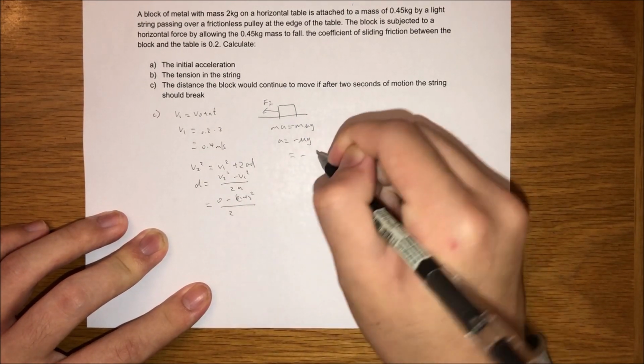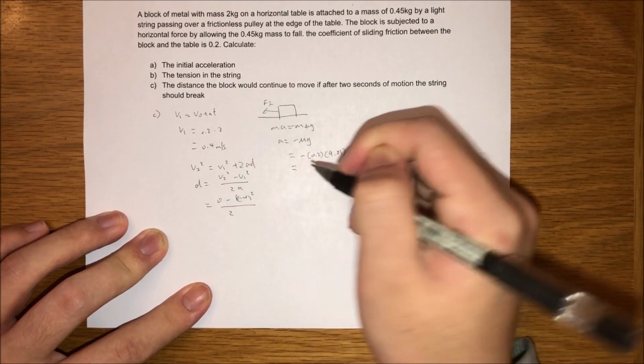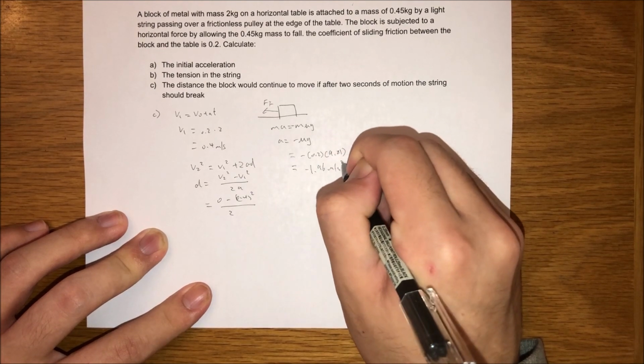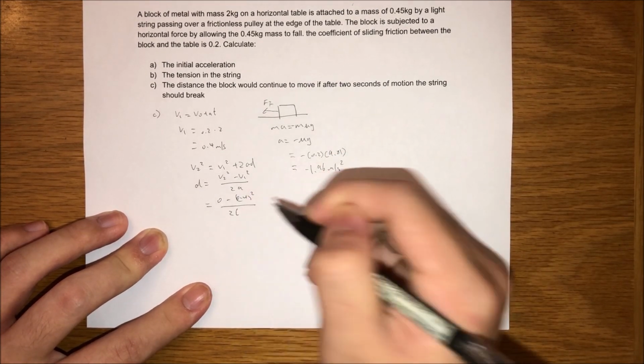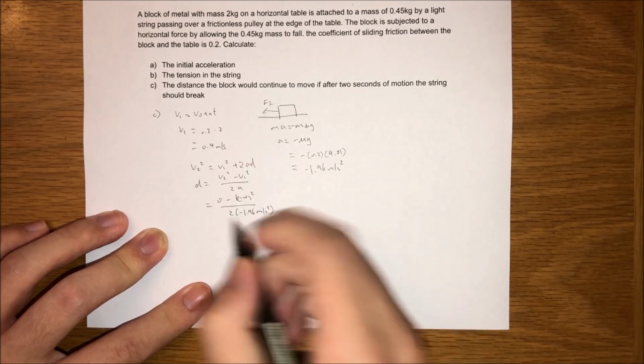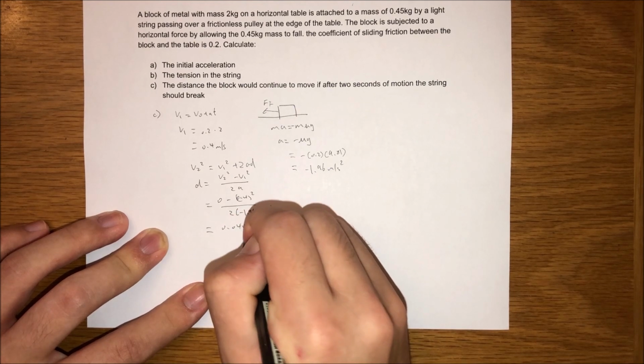Substitute it in, a equals negative 0.2 times 9.81, which is equal to approximately 1.96 meters per second squared. So substitute this in, negative 1.96 meters per second squared, and d equals around 0.0408 meters.